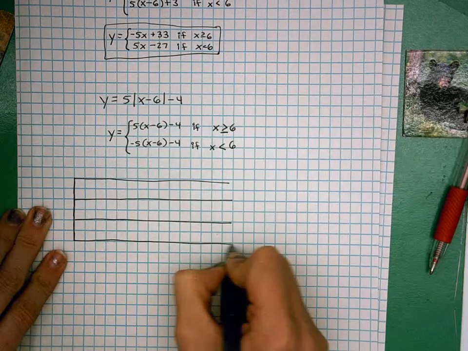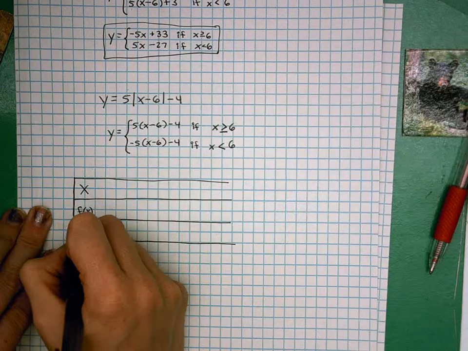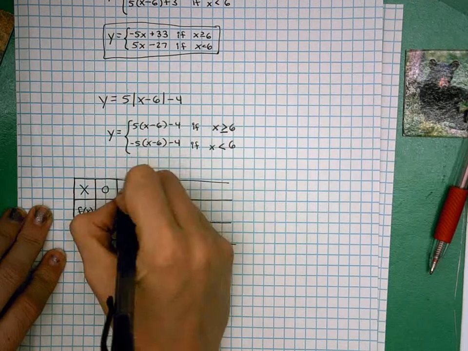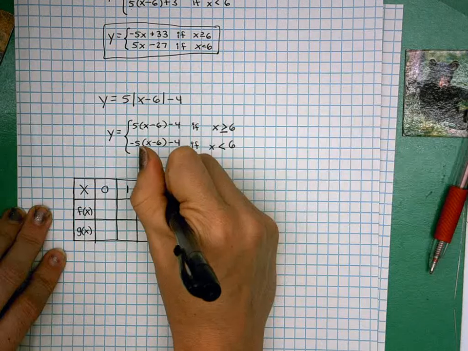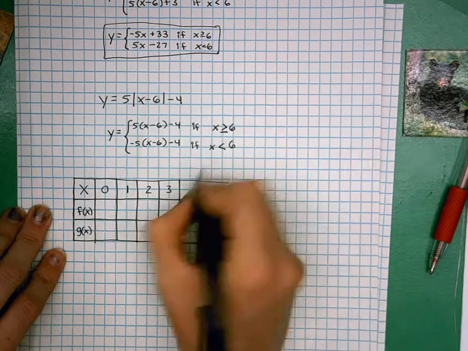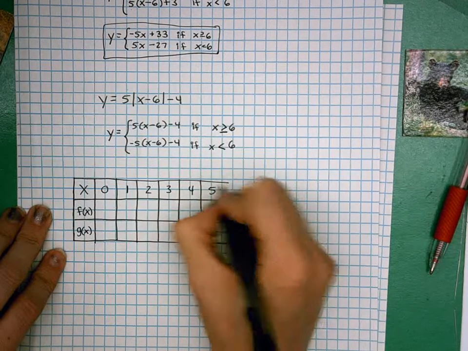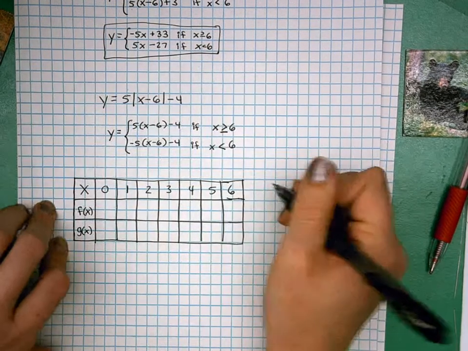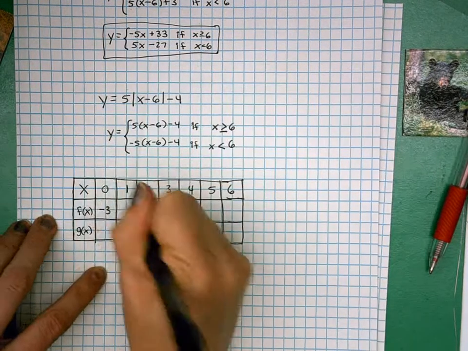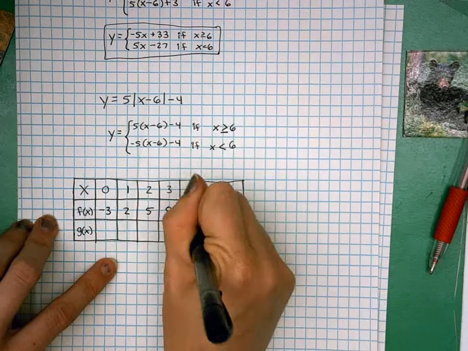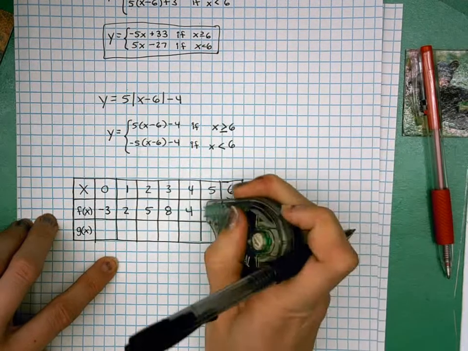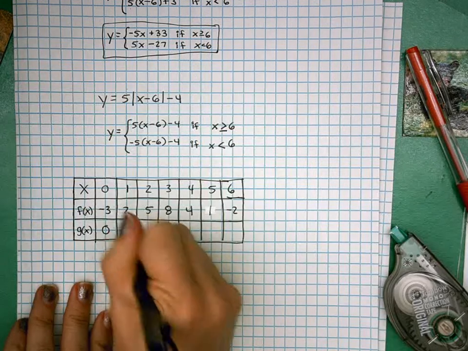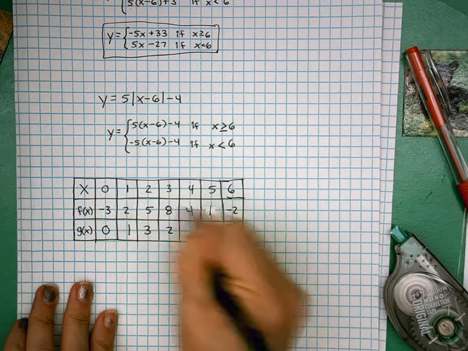Okay, x, f of x, and g of x. Okay, we have x values 0, 1, 2, 3, 4, 5, and 6. And for f of x we have negative 3, 2, 5, 8, 4, 1, negative 2. Over here for g of x we have 0, 1, 3, 2, 5, negative 1, 3.